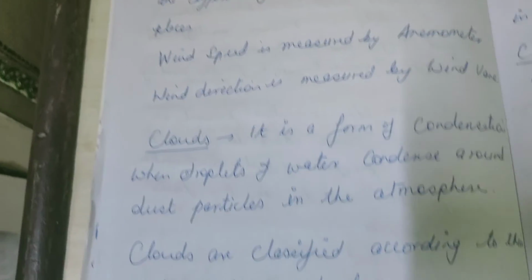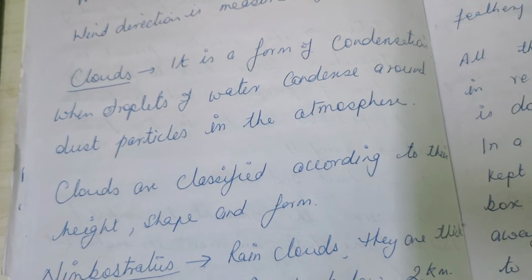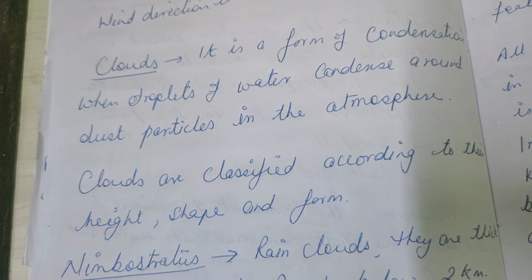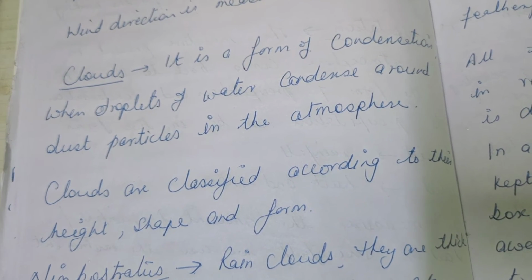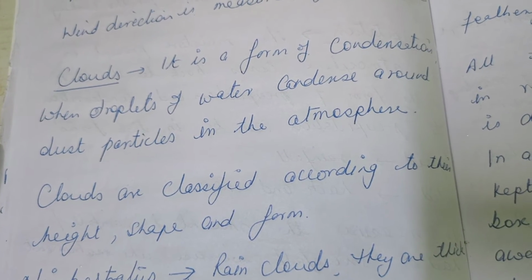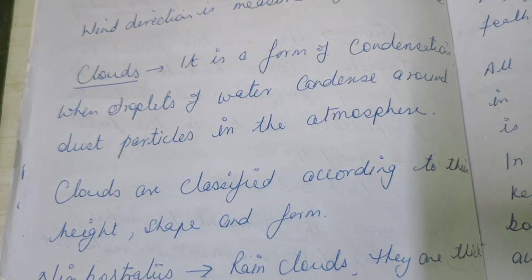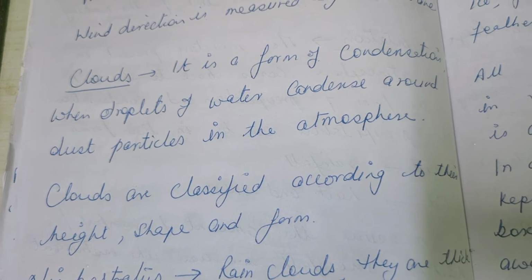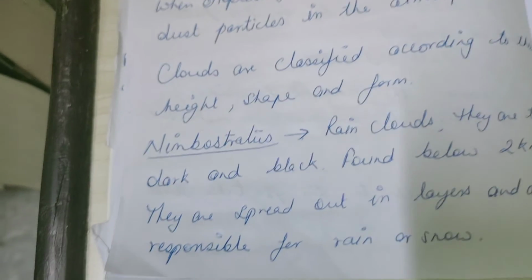The next element is clouds. Cloud is a part of your water cycle. So evaporation happens. After the evaporation, condensation happens. So cloud is a form of condensation. When water droplets in the atmosphere condense around dust particles, cloud gets formed. And clouds are classified according to height, shape and form. They are of the following four types.